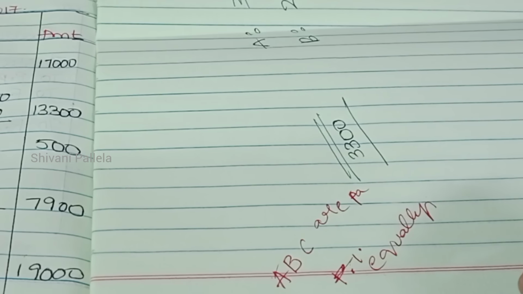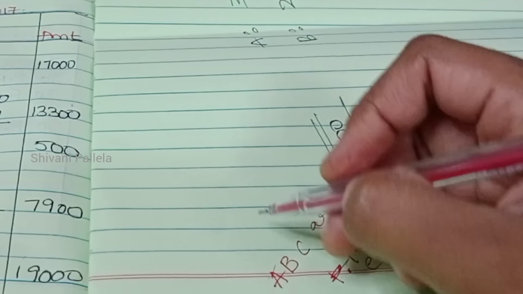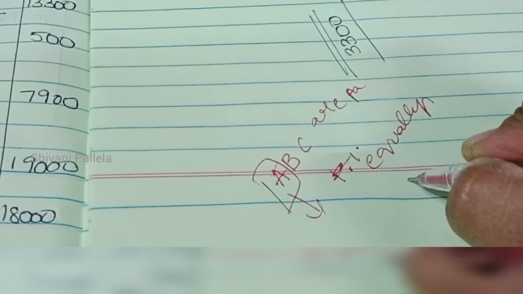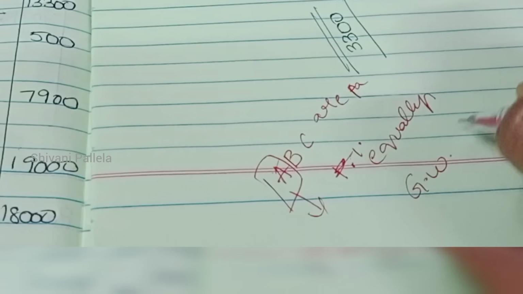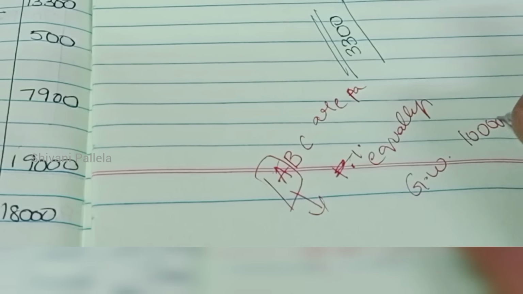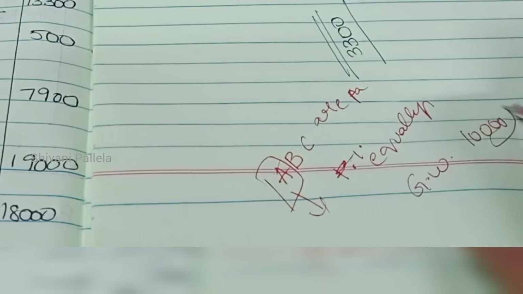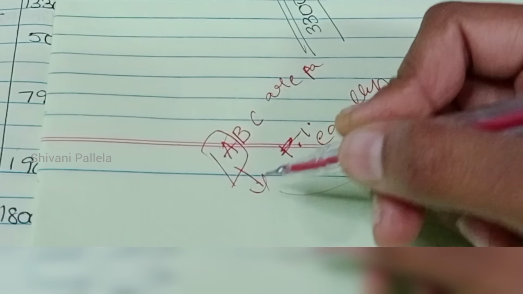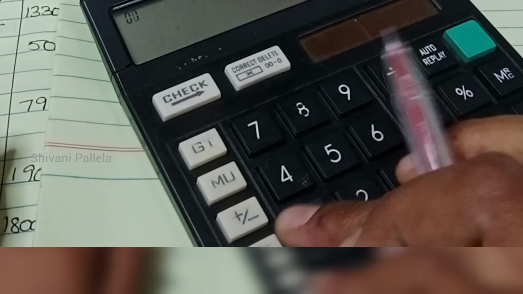So equally they are sharing. What happened means A decided to retire from the company. If goodwill amount is there in the question, say the goodwill amount is 10,000. So what we need to do with this 10,000? Who is retiring? A is retiring. What is A's share?